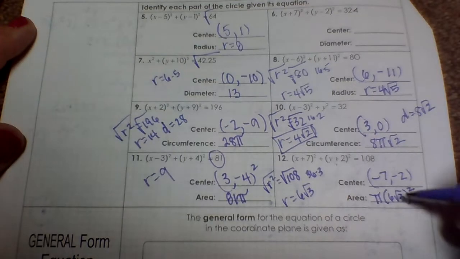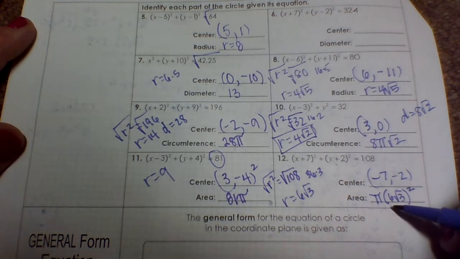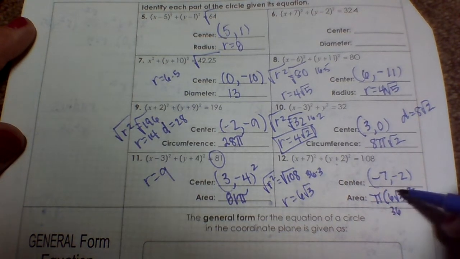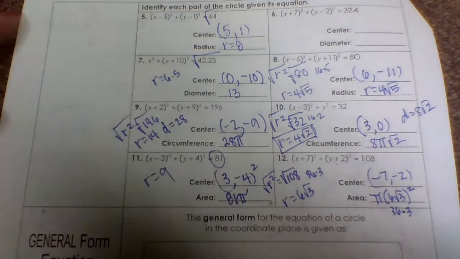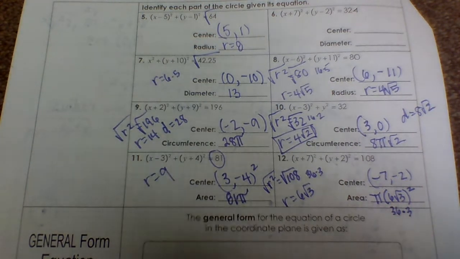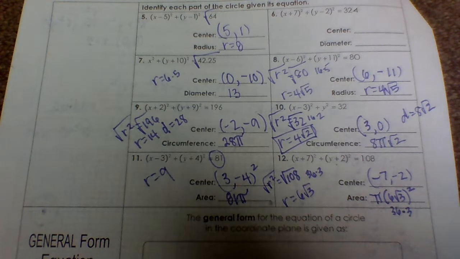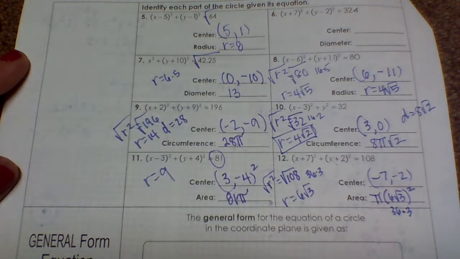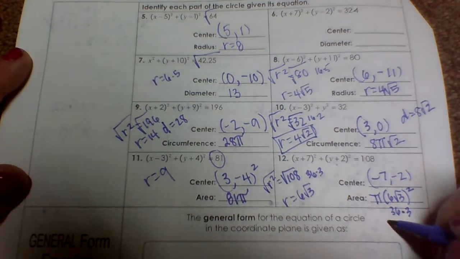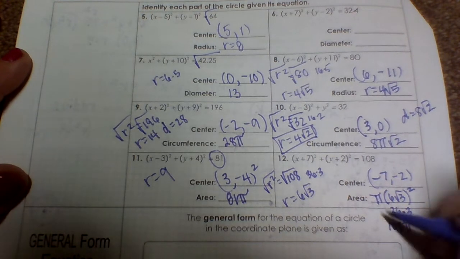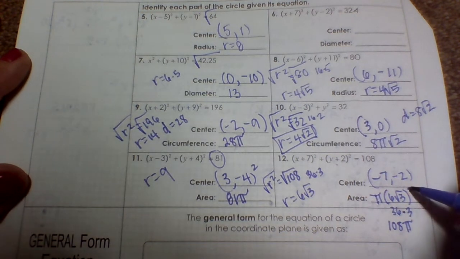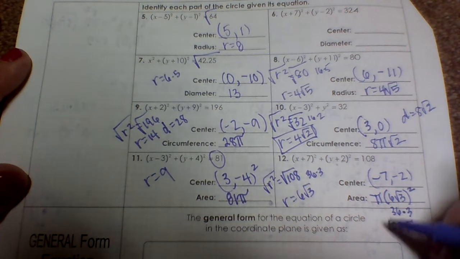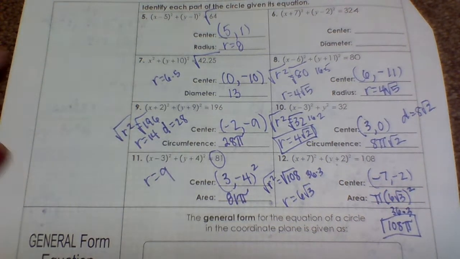Okay, so remember when you're doing this one that both of these get squared. So 6 times 6 is 36. The square root of 3 times the square root of 3 is the square root of 9, which is just 3. Okay, so maybe make sure you're working that out. You'll have a calculator if you need help with it. So 36 times 3 is 108. So 36 times 3 makes this 108 pi. Okay, so make sure you know that you square that and you square that. So the answer to the area in that one would be 108 pi.